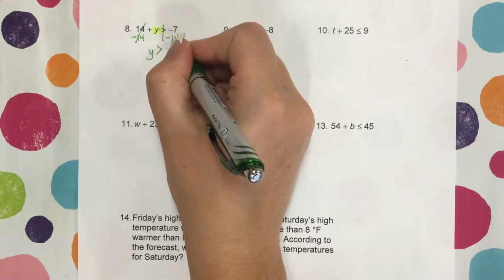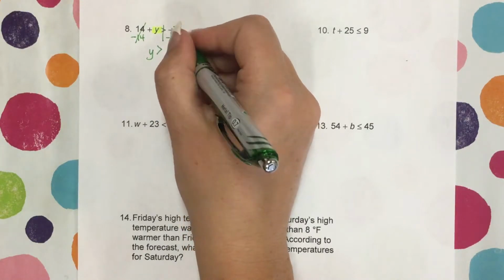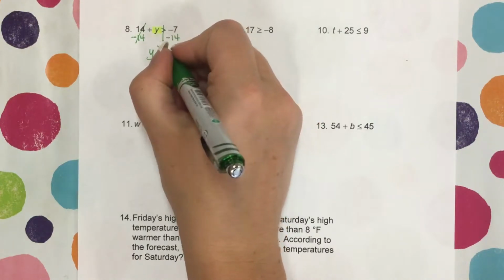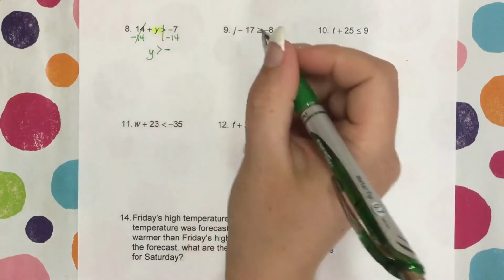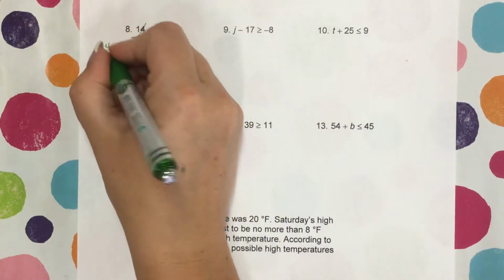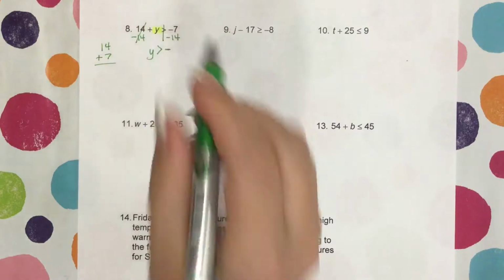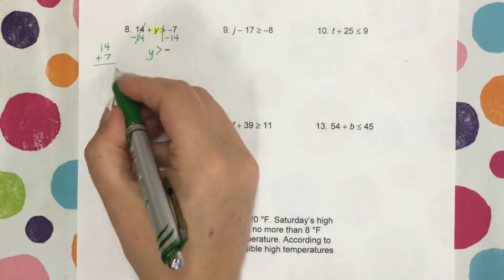This is negative and this is negative. Whenever you have two things that you're adding together that have the same sign, you keep the sign and just go 14 plus 7. Well, I'm going to do that off to the side. 14 plus 7. 7 plus 4 is 11.